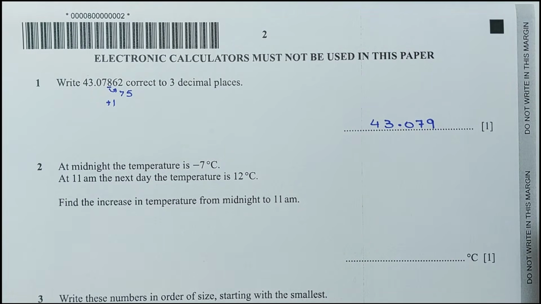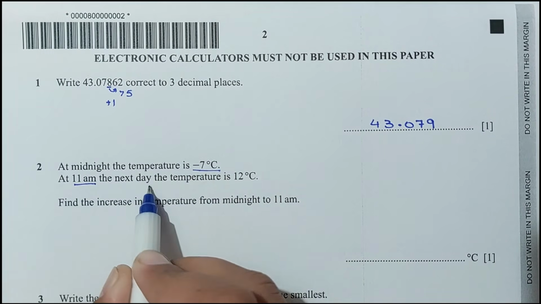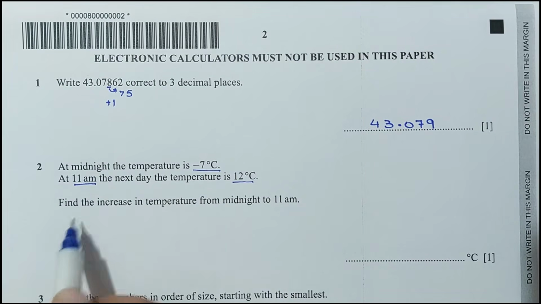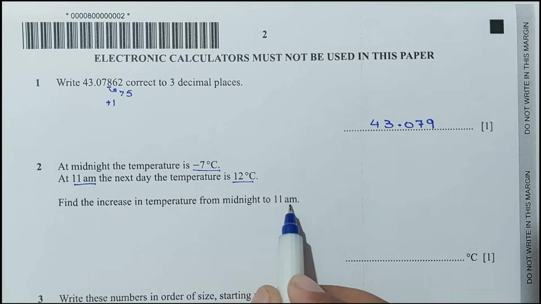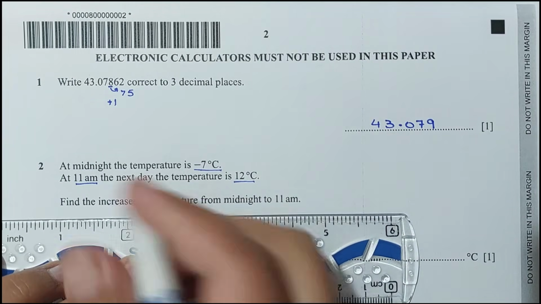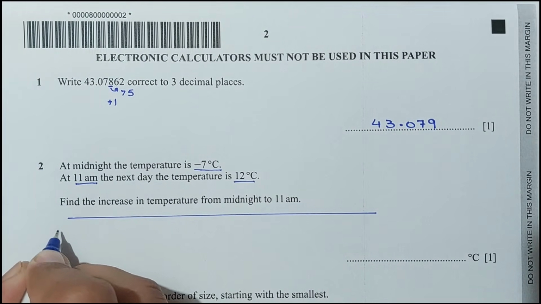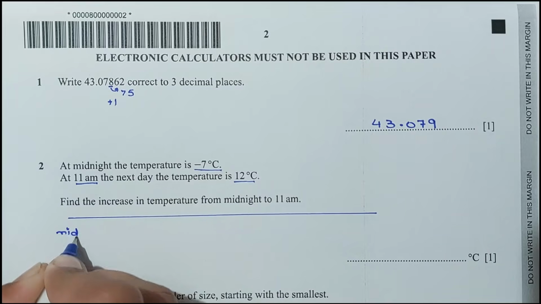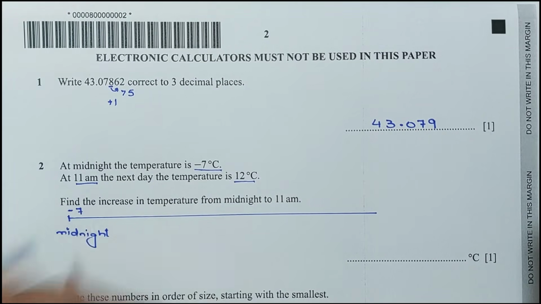Question number 2, at midnight the temperature is -7 degrees Celsius. At 11 a.m. the next day the temperature is 12 degrees Celsius. Find the increase in temperature from midnight to 11 a.m., how much the temperature has increased. Okay, let me show you if I can draw the temperature scale. This is a temperature scale. This is the temperature at midnight, and that temperature is -7.